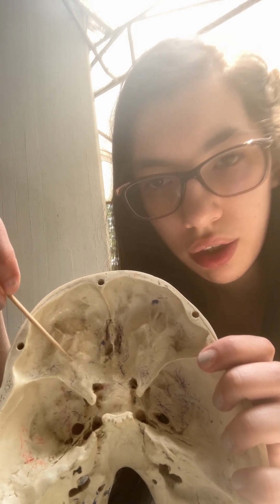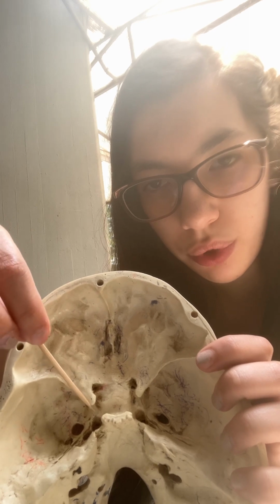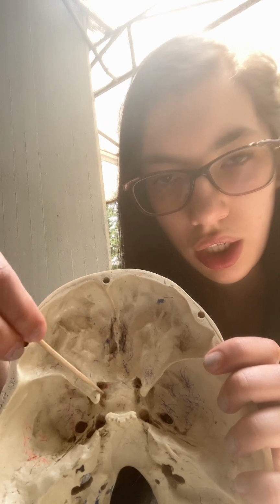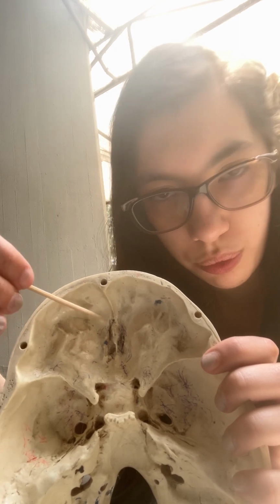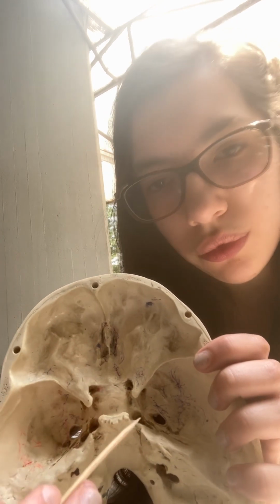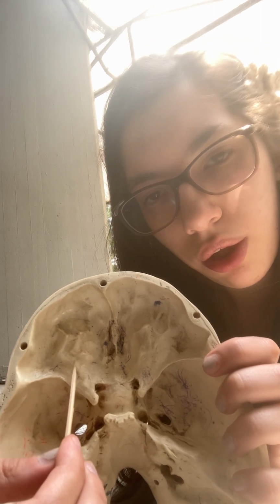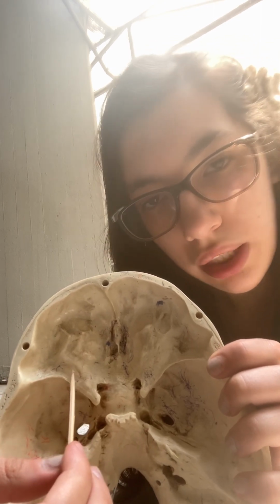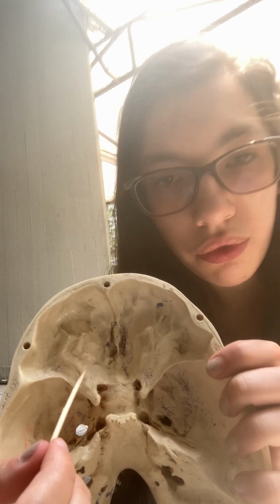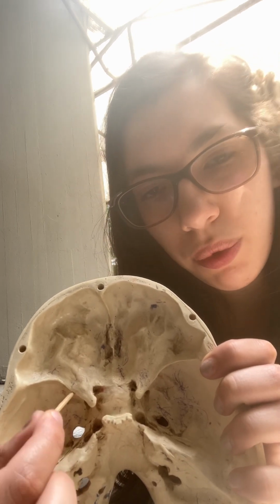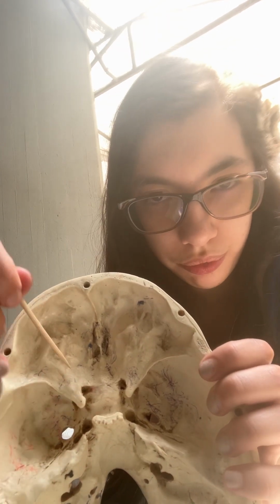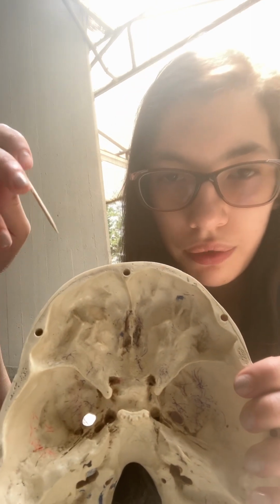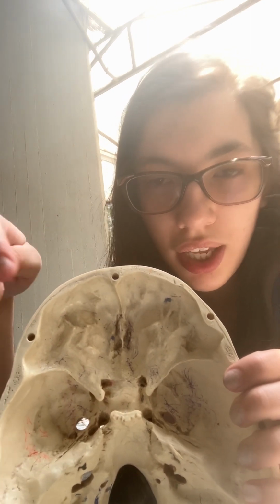The lesser wing has 2 faces, a superior and inferior face, and 2 borders, an anterior border here and a posterior border. So the posterior border ends in the anterior clinoid process, and the anterior border articulates with the ethmoid bone and the frontal bone. In the superior face we have the orbital lobe of the brain, and in the inferior part also orbital part of the brain, but more posterior. Then we have the greater wings.